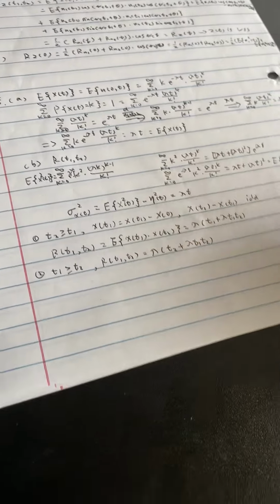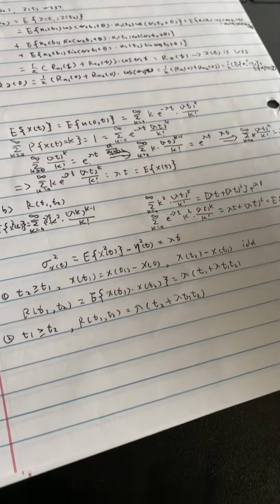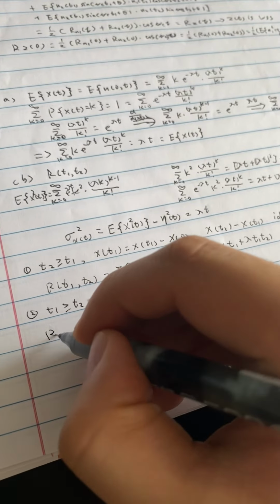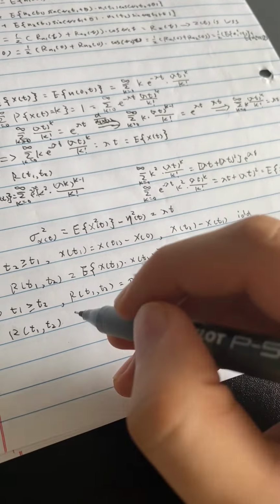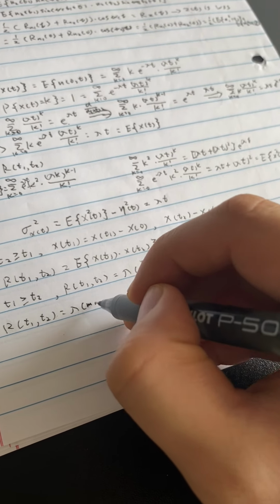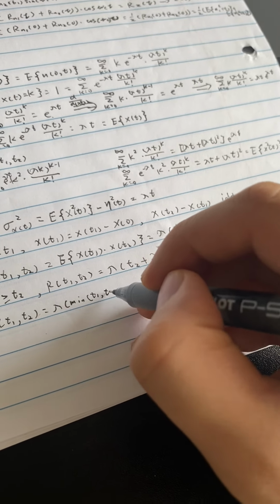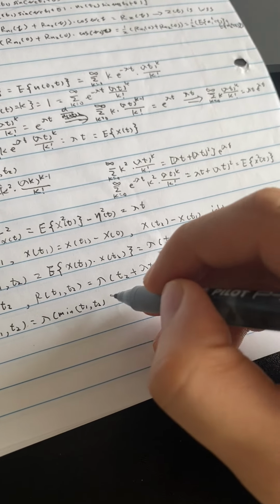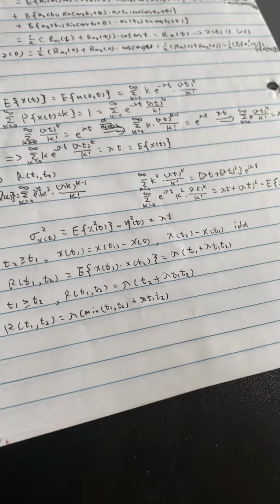Okay. In summary, we can write the autocorrelation of T1, T2 is equal to rho times the minimum of T1, T2 plus rho squared T1 T2. And that's it. Thank you.